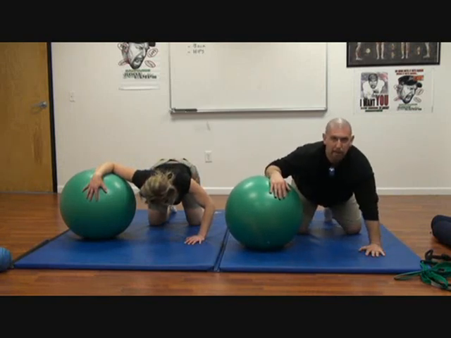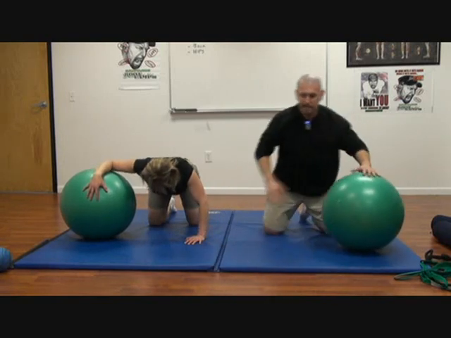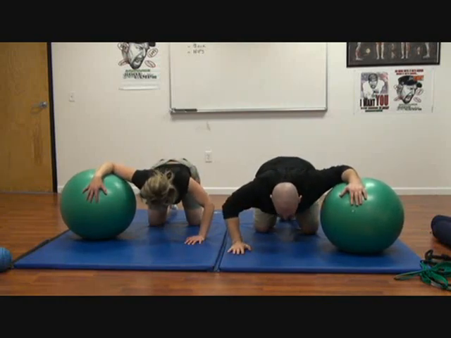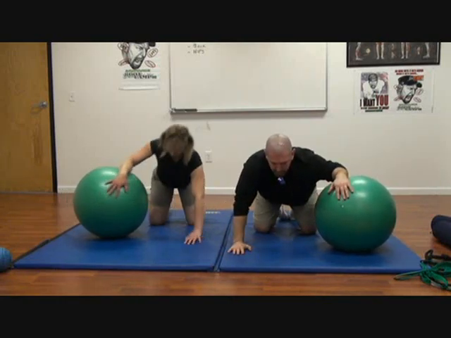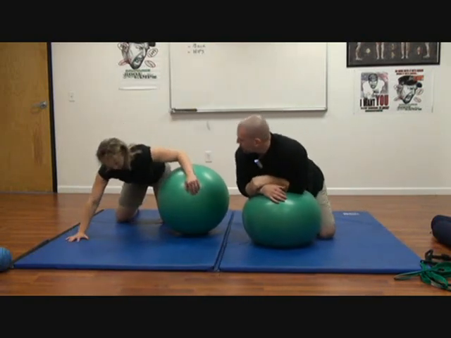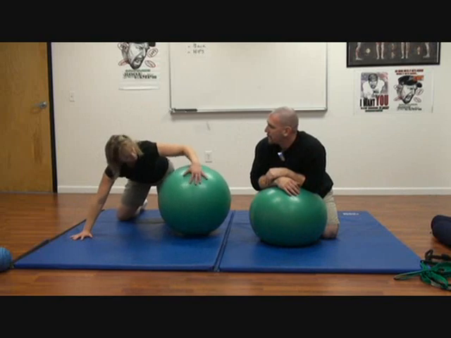And do about 5 to 10 of those on each side. Pretty simple. And just let it happen. Don't try to force it. Okay? And that's going to help actually lengthen those muscles out.